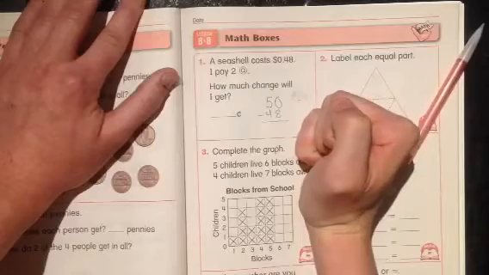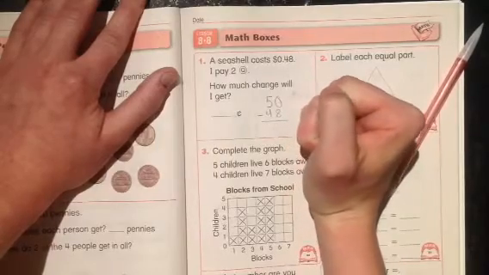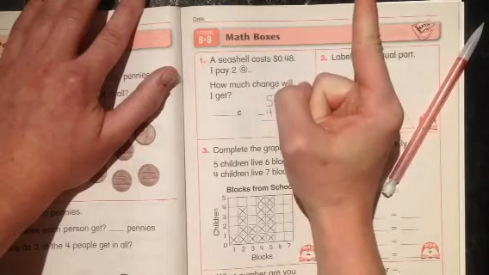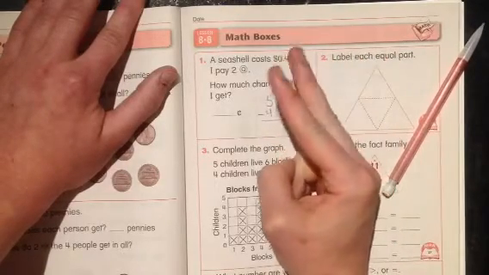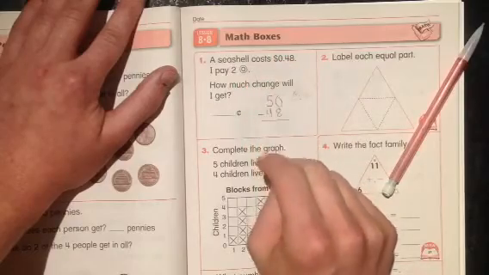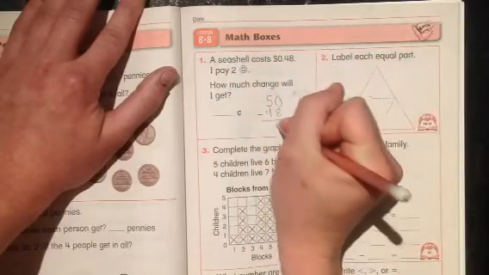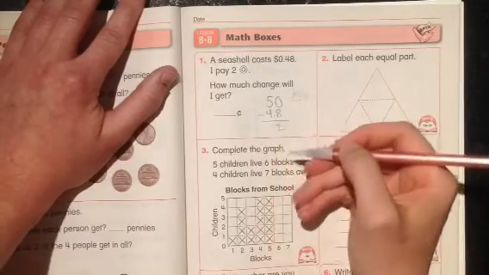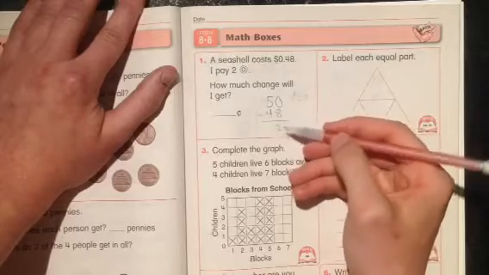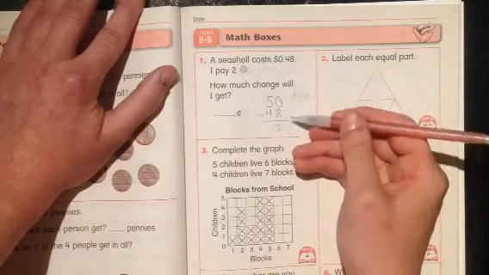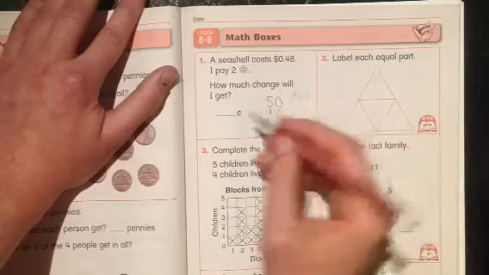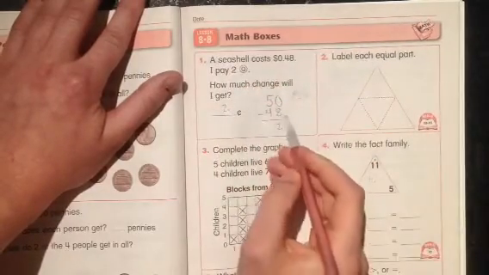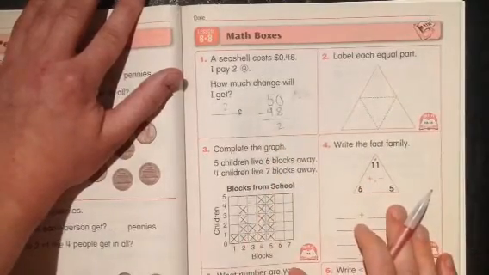So if I start on 50, I gave him 50. Now we're going to count down to 48. Okay, so 50, 49, 48. So we counted down 2. So 50 minus 2 equals 48. 50 minus 48 equals 2. Those are our different fact families. Now we have 2 cents left, right? So if you gave him 50 cents, you'll get 2 cents back.